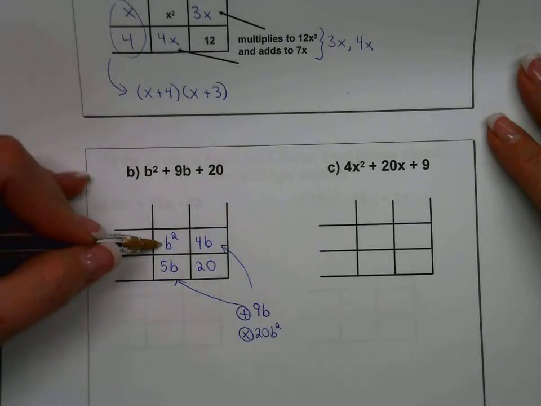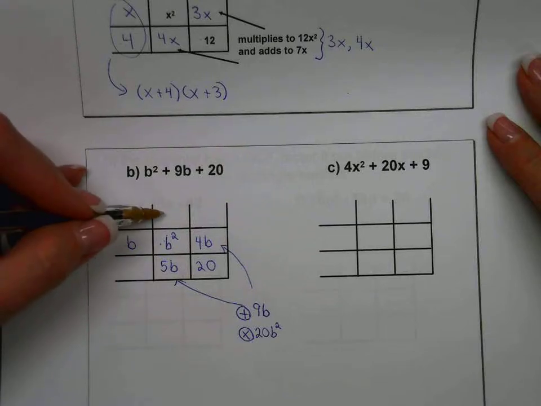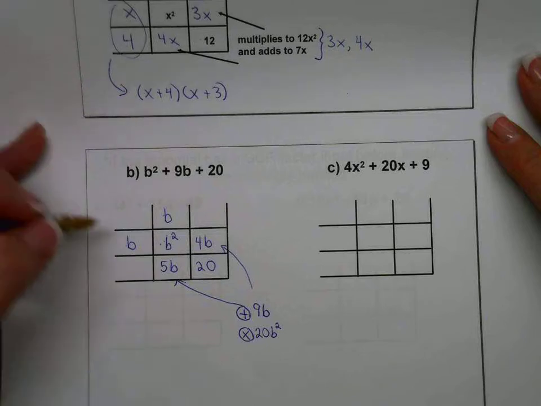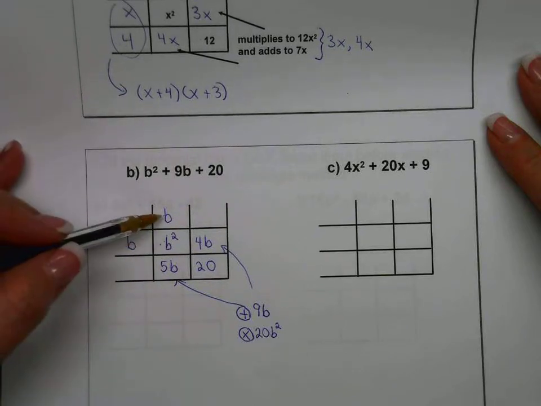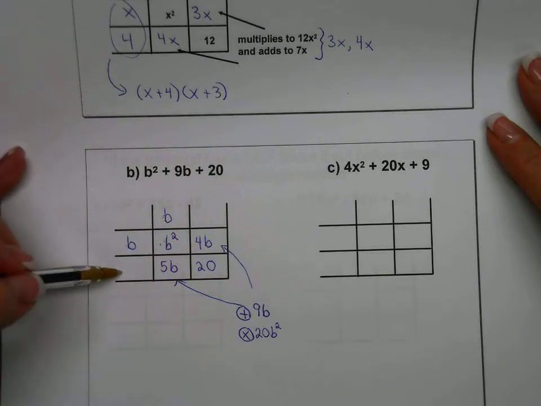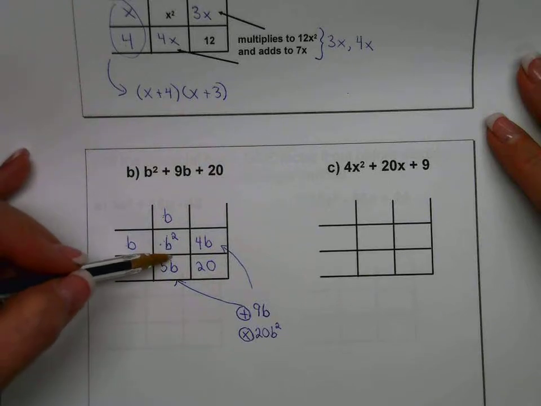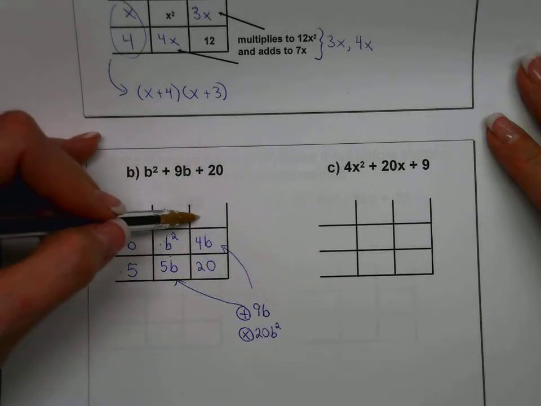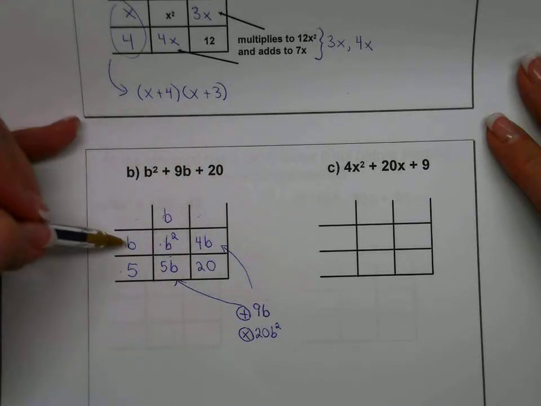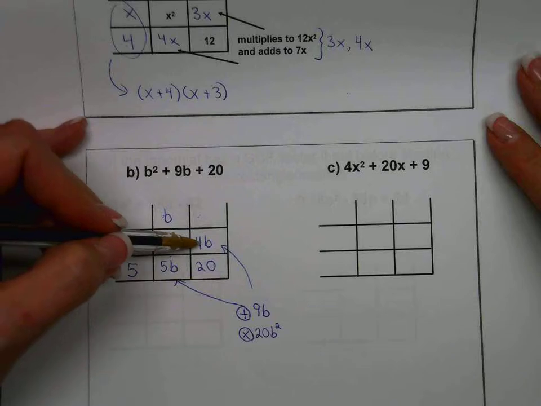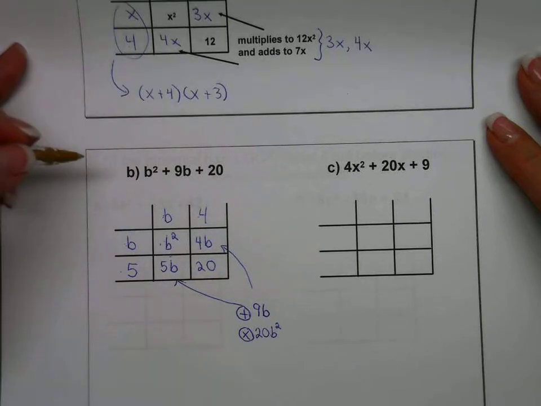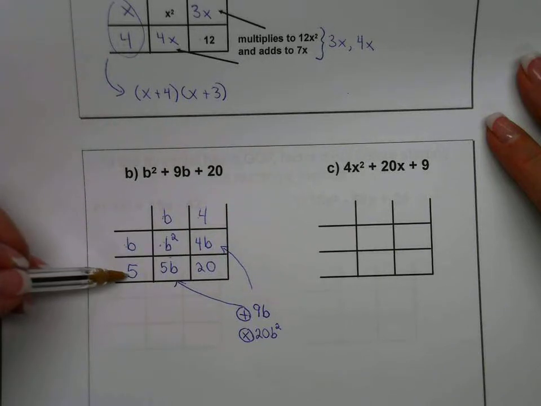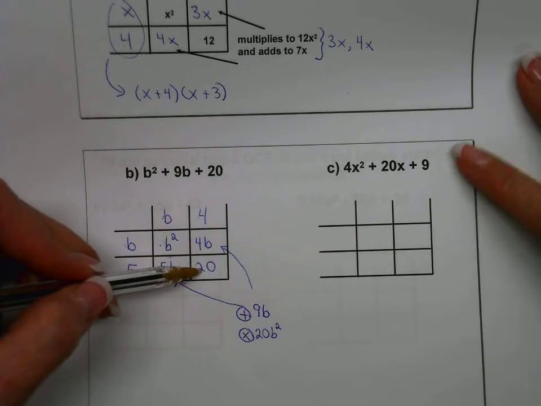To get the b squared, this b has to multiply by what I put here, so I know that that's going to be a b. To get the 5b, then the b at the top has to multiply with this section to get a 5b. I need to put a 5 there. Here, I have to find something that's going to multiply with the b to get 4b, therefore the 4 is there, and to double check, the 4 when multiplied by the 5 gives me the 20.